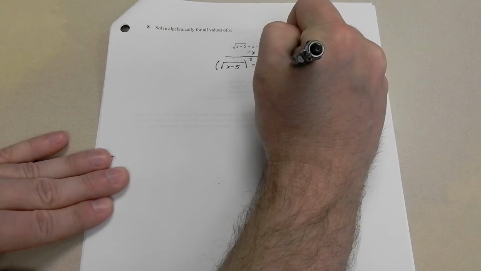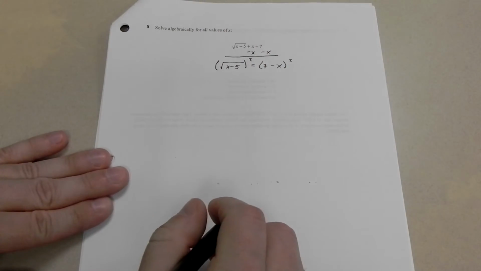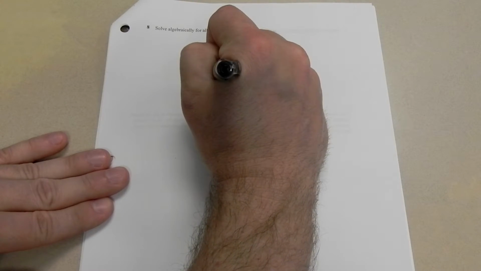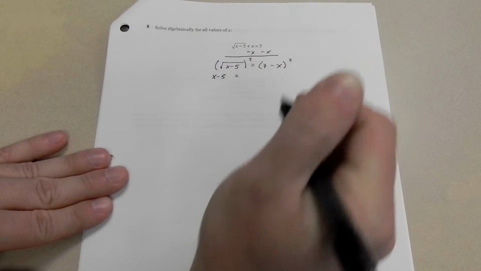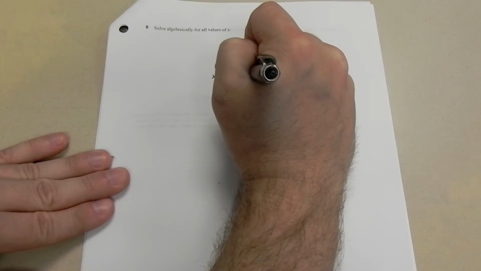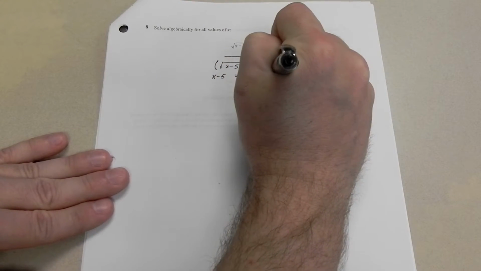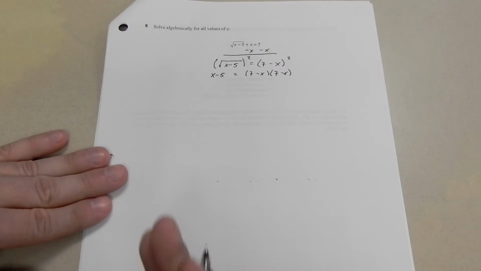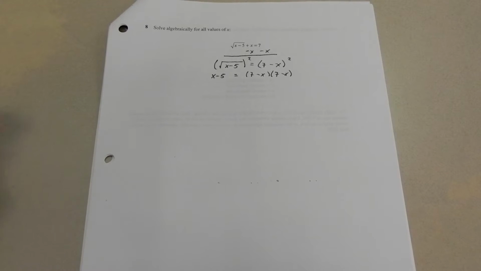I need to square each side of my equation. The squaring and square rooting, those are inverse operations. They cancel one another out. On the other side, it's definitely going to be helpful to write this binomial out. 7 minus x times 7 minus x.